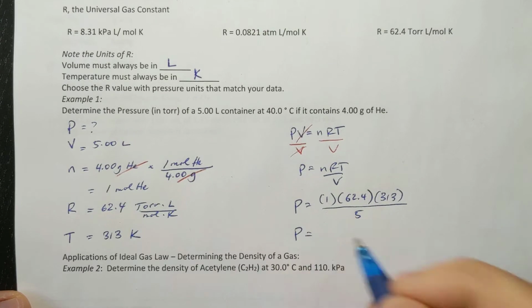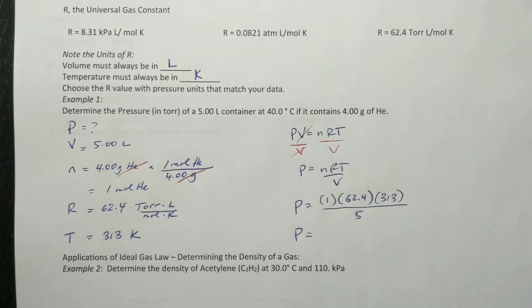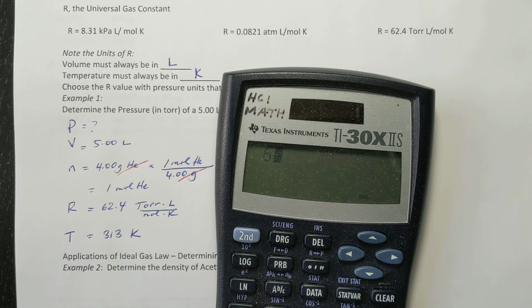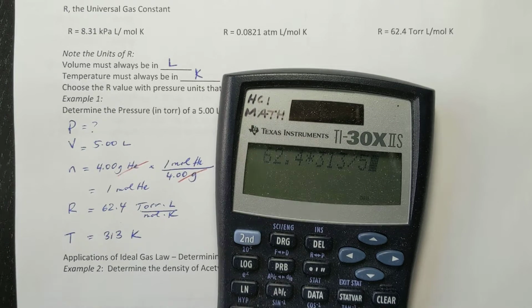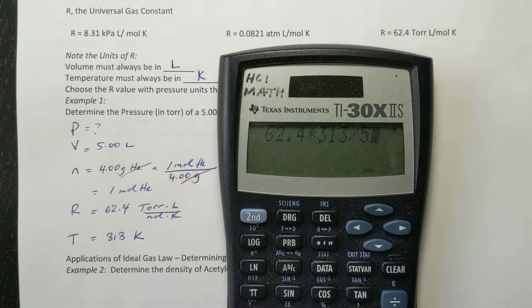So putting that into my calculator, 62.4 times 313 divided by 5. I didn't have to multiply by 1 because it's a waste of a keystroke.